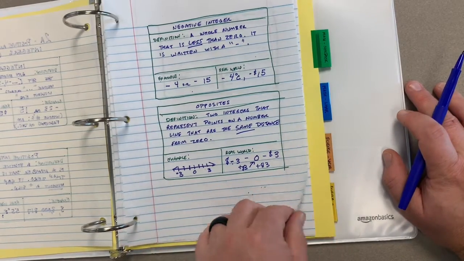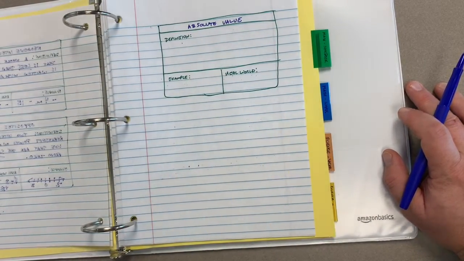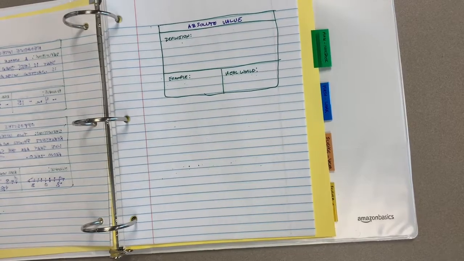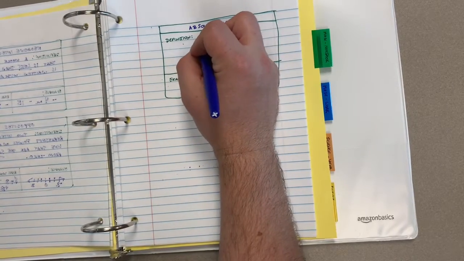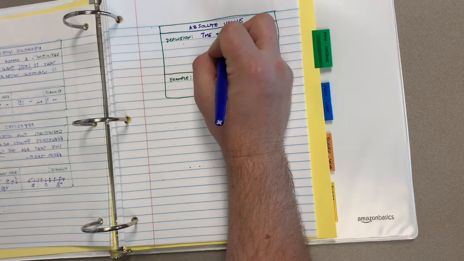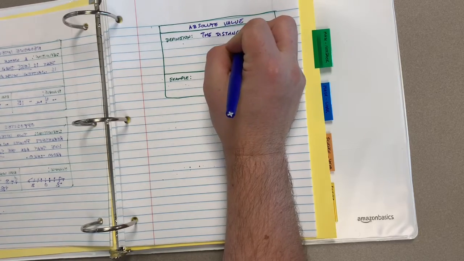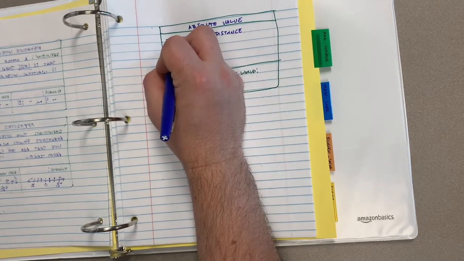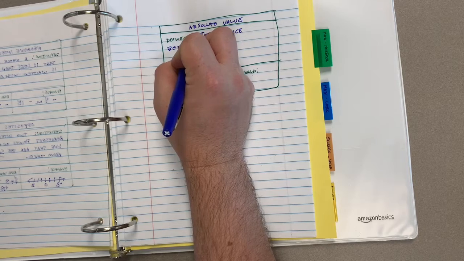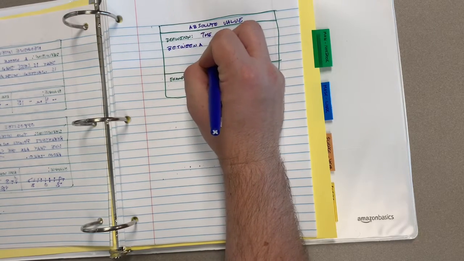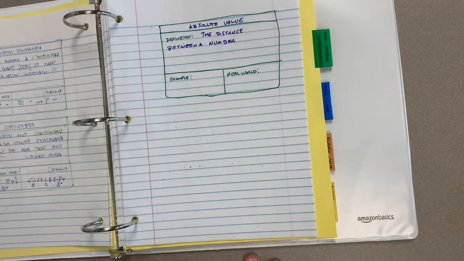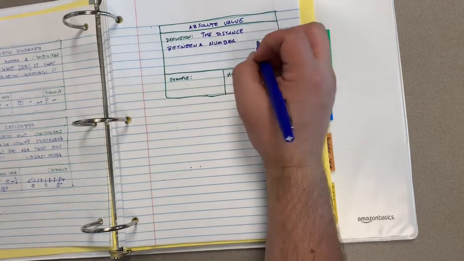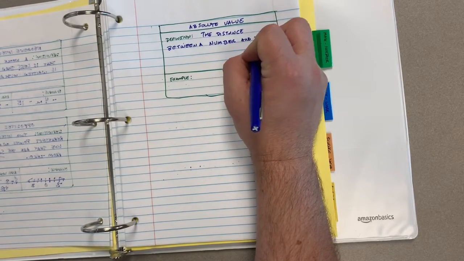Last but not least, absolute value. You probably saw this if you watched the other video. We touched on it just a little bit. But absolute value is the distance between a number and 0 on the number line. This doesn't have to be an integer this time, even though we are dealing with integers for this set.